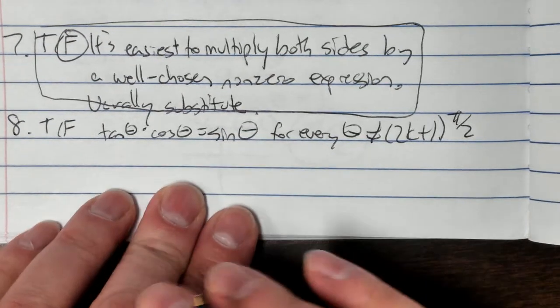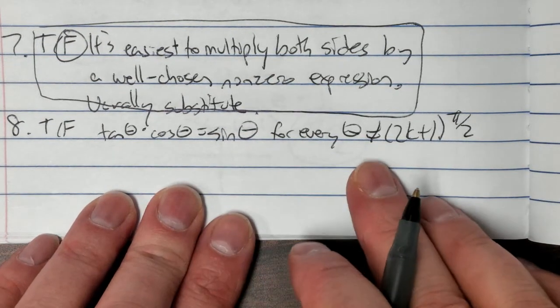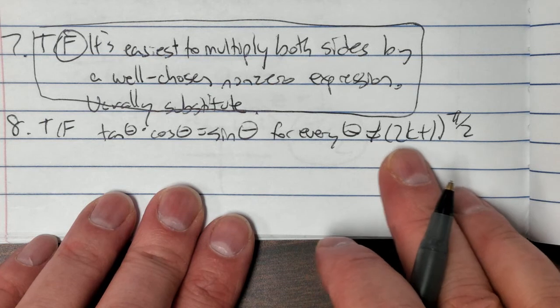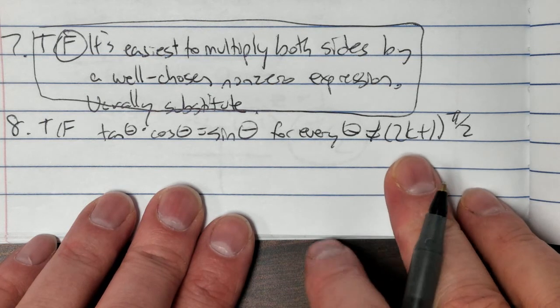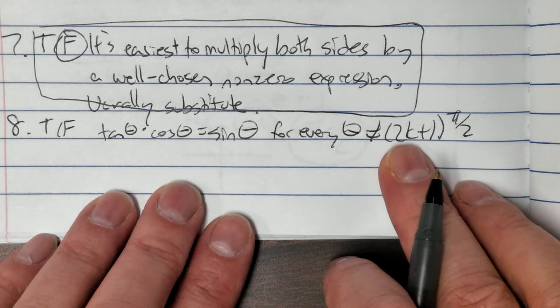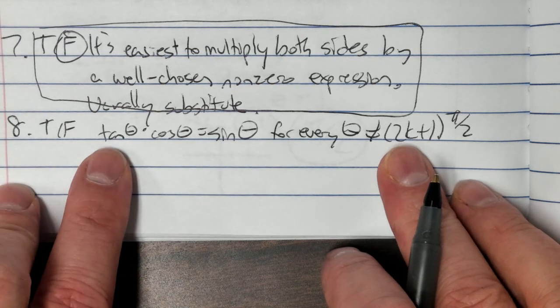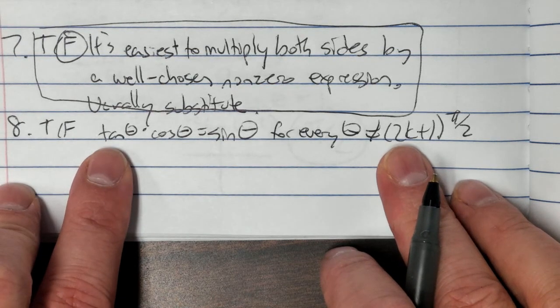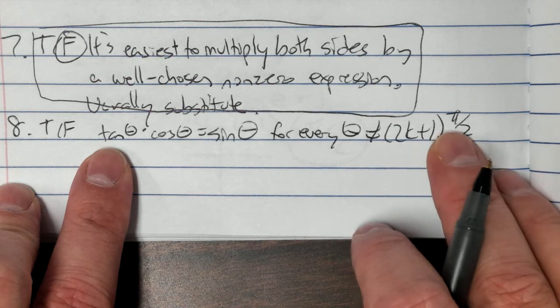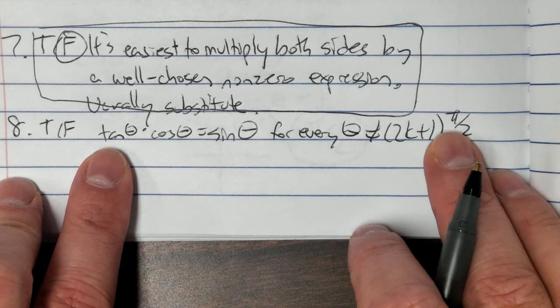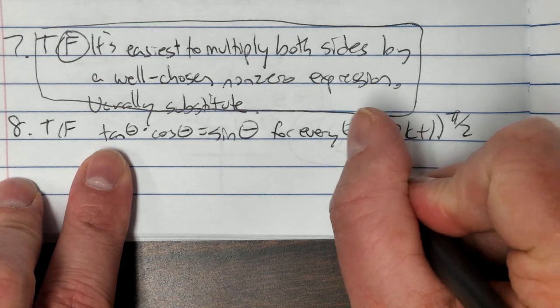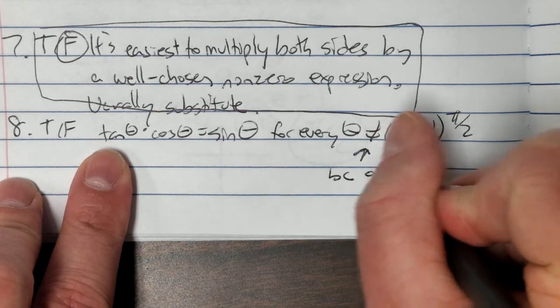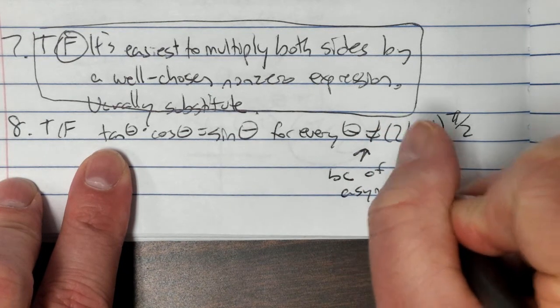So first, before we even do the problem, let's think about why they would have some places where it's not defined. The reason is because, remember, tangent has asymptotes, and it's odd multiples of pi halves. So this part is because of the asymptotes.